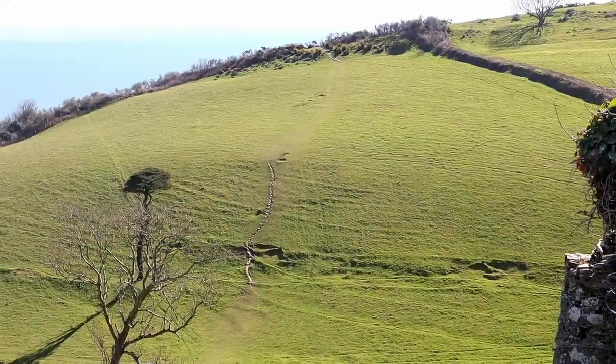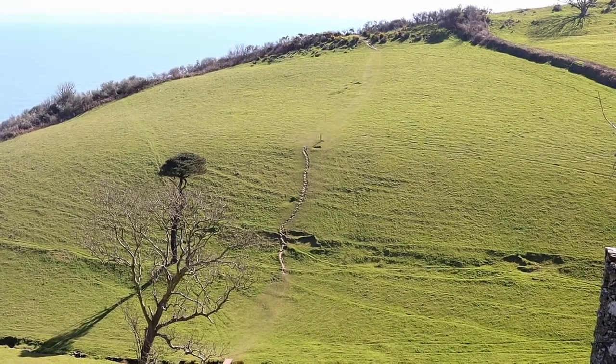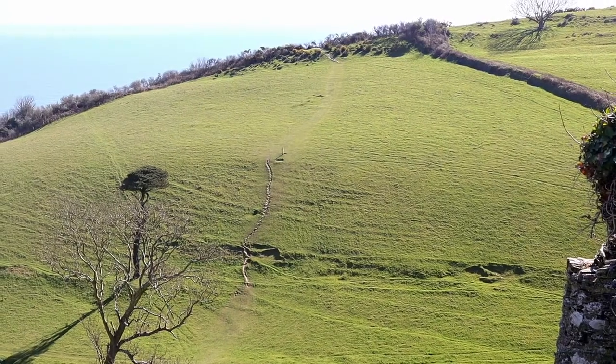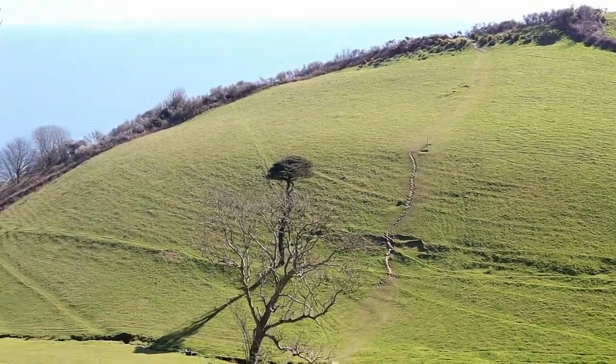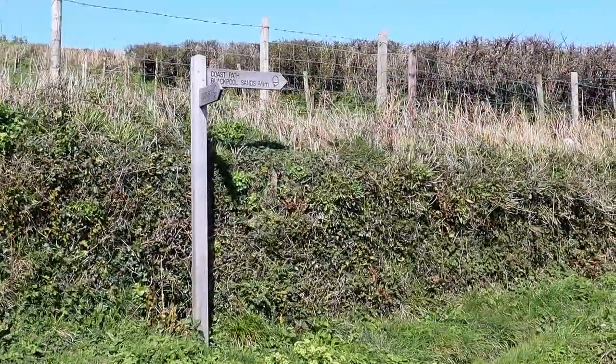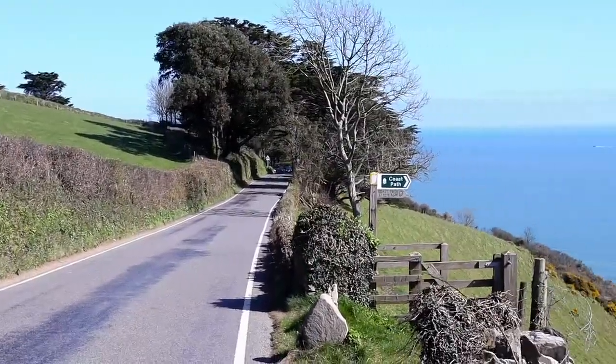Now this is going to be a circular walk, so our route back to complete the circuit is going to be up to the right of the pine tree and up there to the top of the hill and then through the valley on the opposite side. And there's our beach. The southwest coast path crosses the road at this point and heads down to our cove.